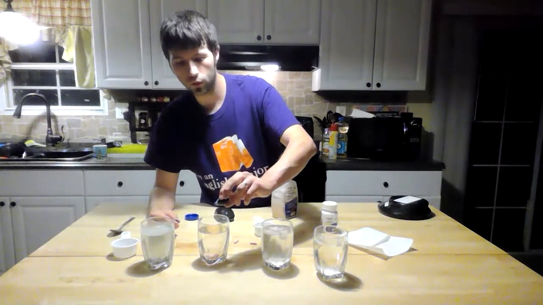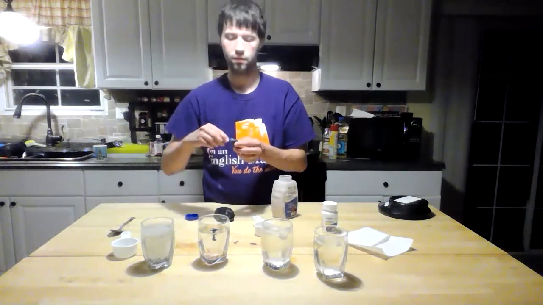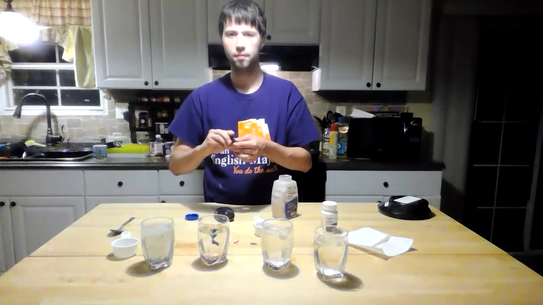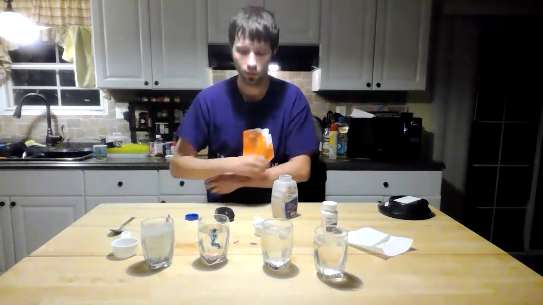Some medicines are even gels. Now, this is not medicine. I wish I had some gel medicine to show you, but if you can just imagine that this is an Advil gel, they dissolve very quickly. And you can just see how that food coloring spreads throughout the liquid. The medicines or gel will do something very similar.